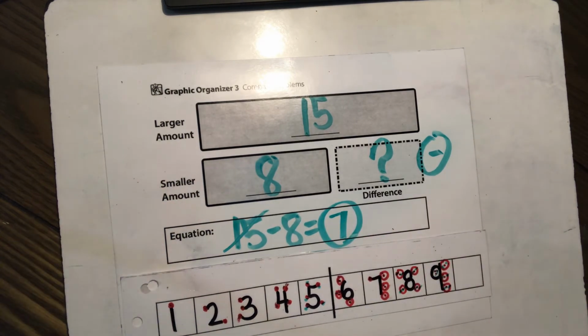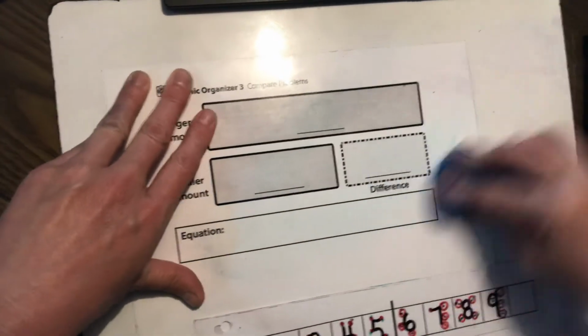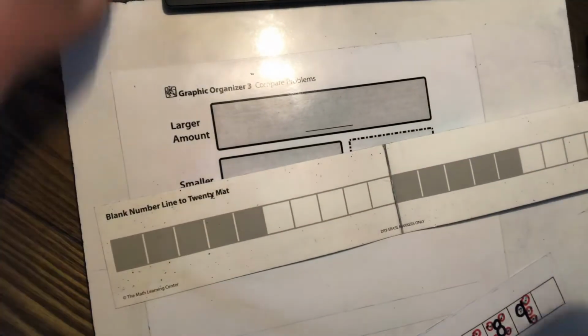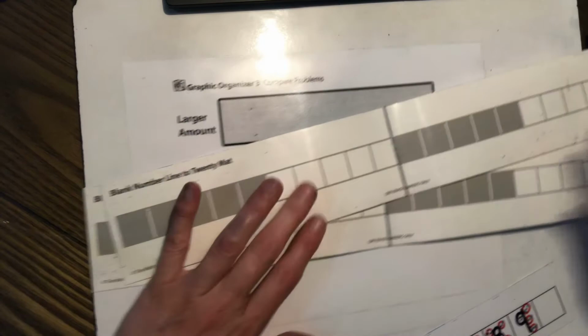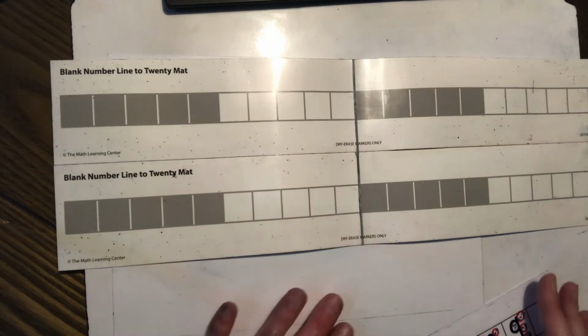Guys, we're doing such a good job. Do you realize that all 4 problems have been correct? That's you. You're doing such a good job. Let's do one more, and that'll be our lesson for today.